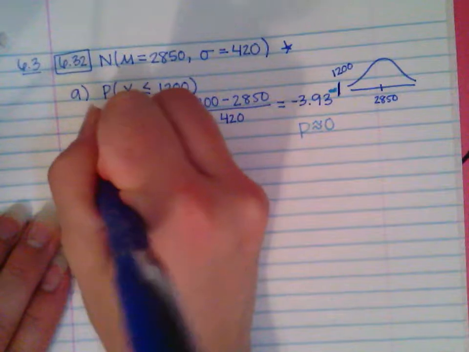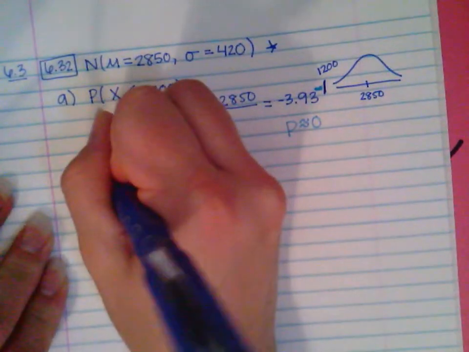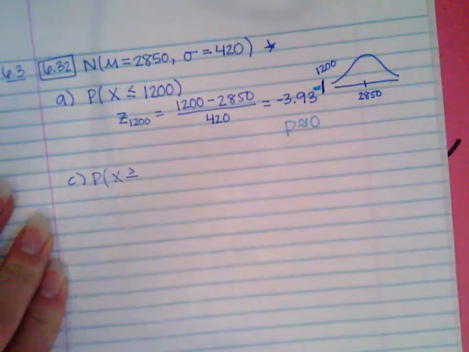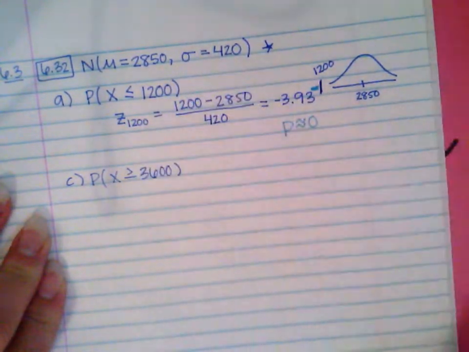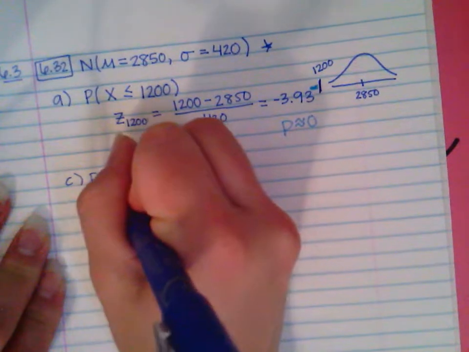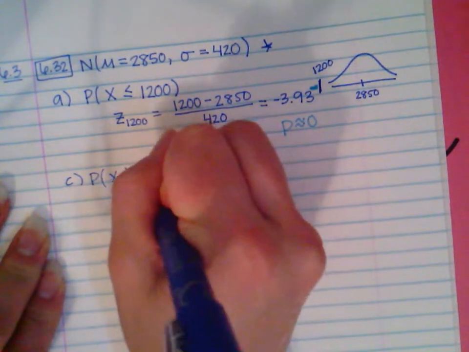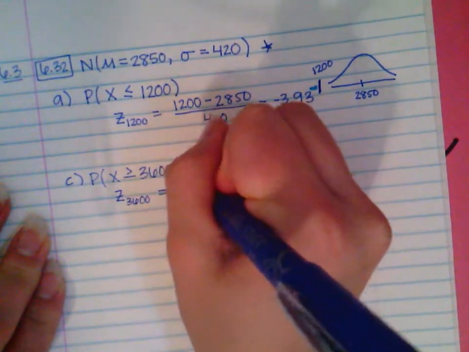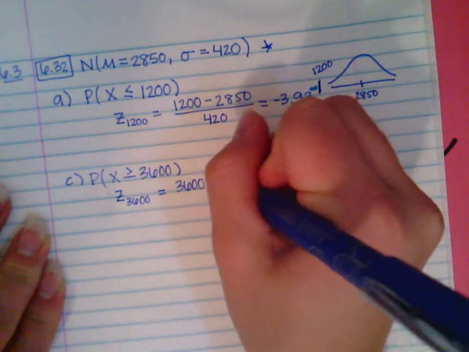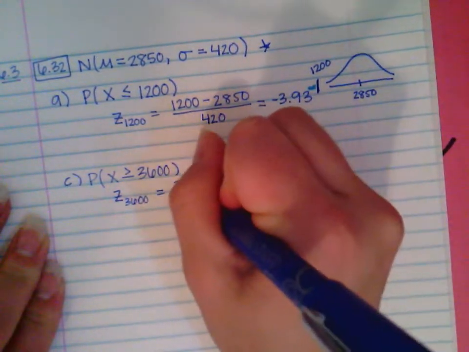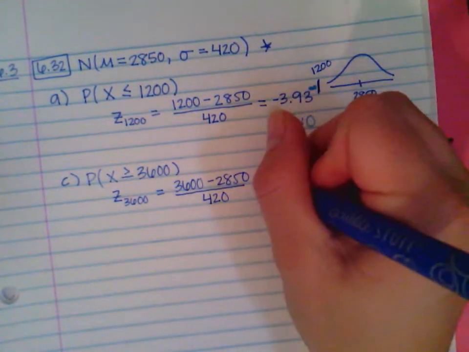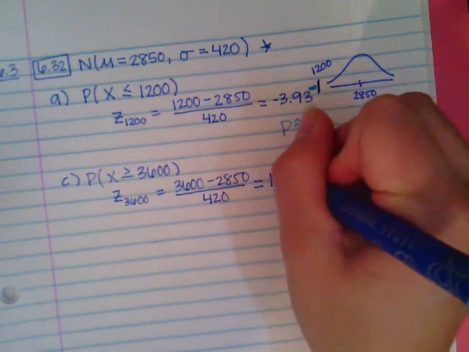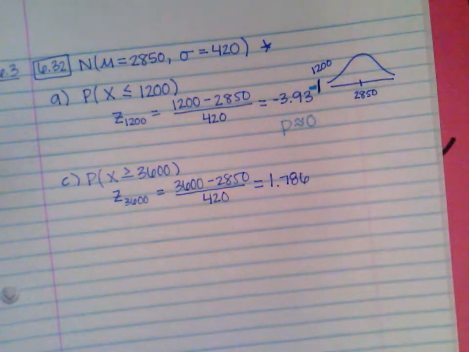If I wanted to do part C, what's the probability that somebody chosen at random pays more than $3,600? Again, you're going to find that z-score for 3,600. 3,600 minus 2,850 over 420 gives us a z-score of 1.786, okay?